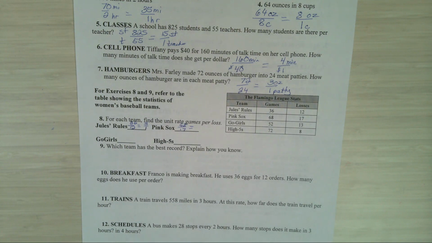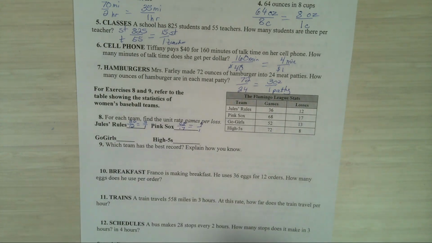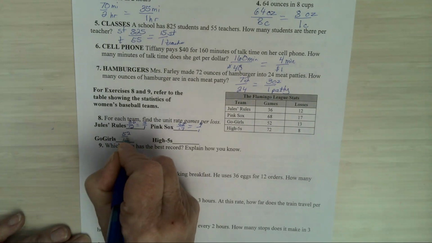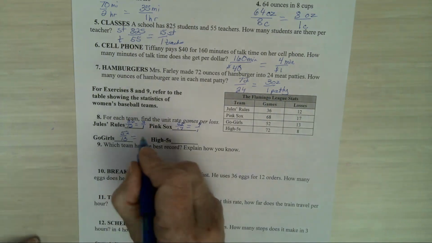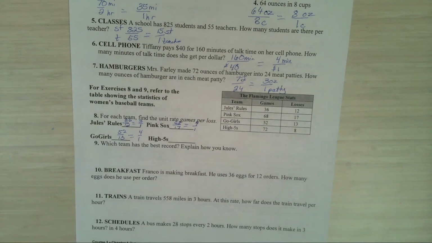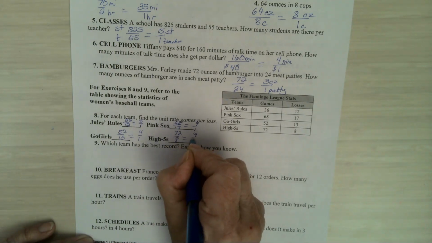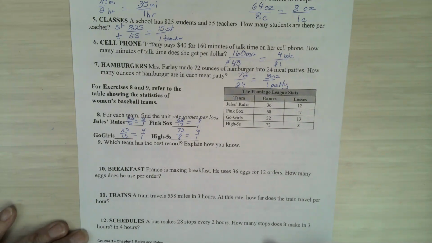Your total will be 4 games per loss. The Go-Go Girls, 52 over 13, and that will equal 4. And the High Fives, 72 over 8, and that equals 9. Which team has the best record? It would be High Fives.